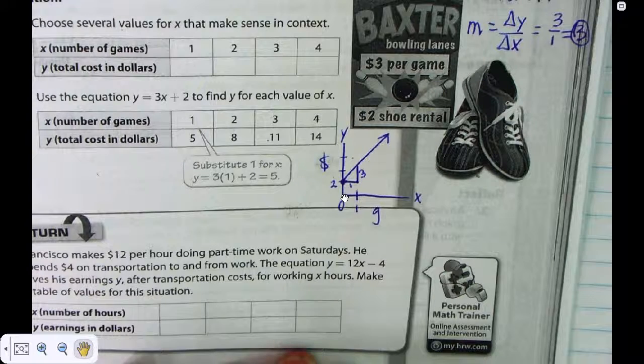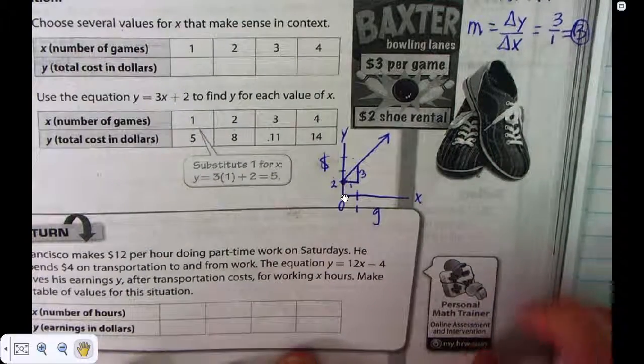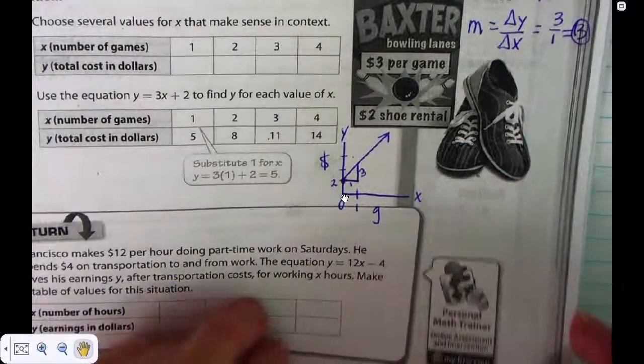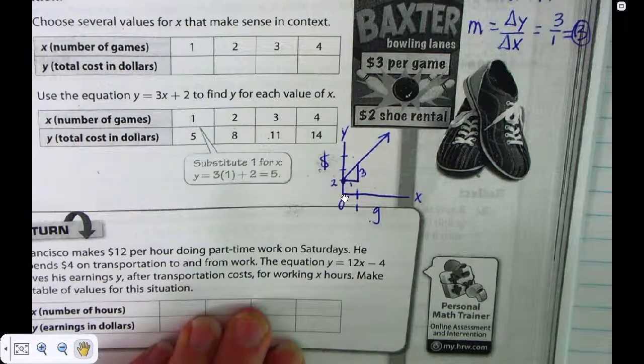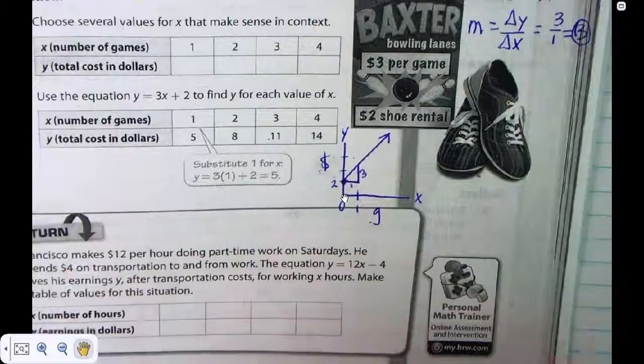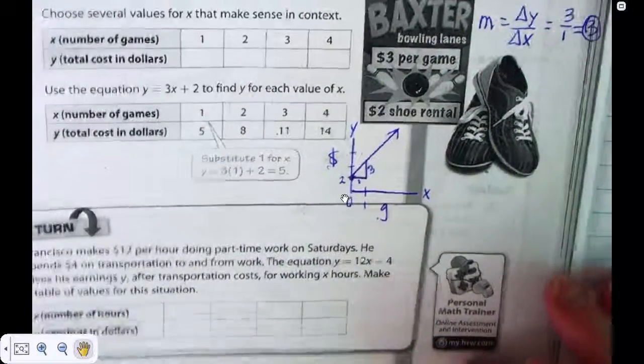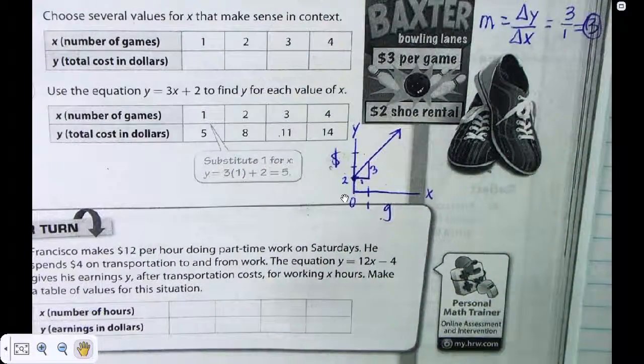The slope represents the dollars per game. That's what the slope is telling you. The dollars per game. That's the rate of change. Okay, look at number 1 at the bottom. Does everybody get that? Okay, look at the bottom.